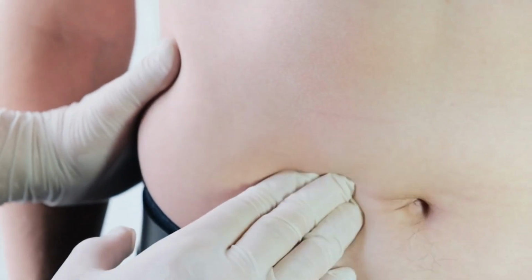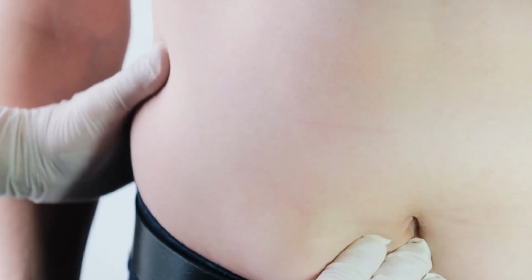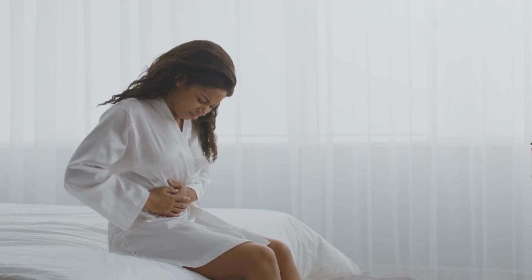Obturator sign. This is pain in the right lower quadrant of the abdomen with internal rotation of the right thigh, indicating irritation of the obturator muscle. Dunphy's sign. Increased pain with coughing.